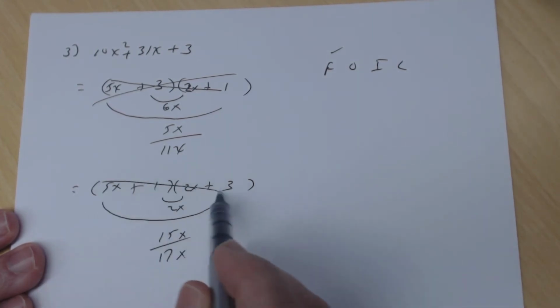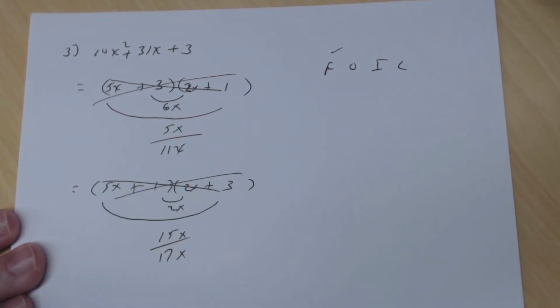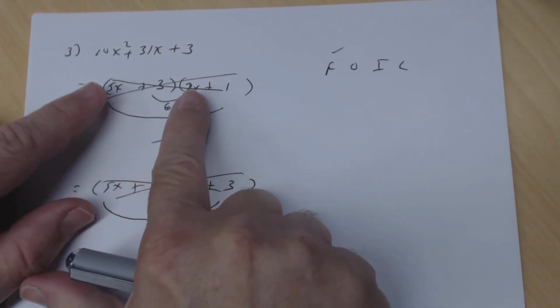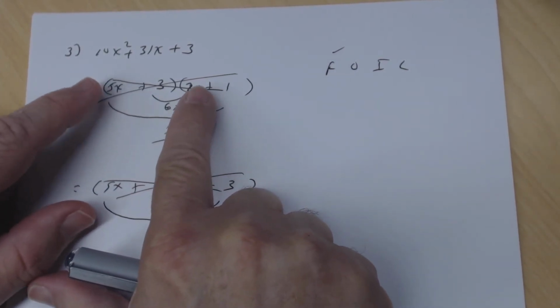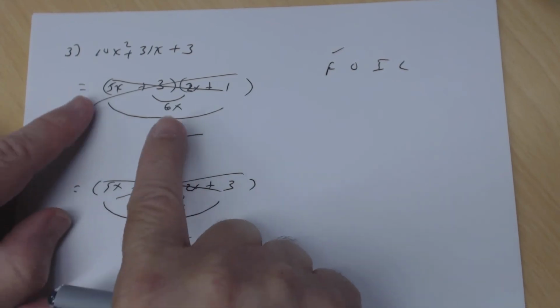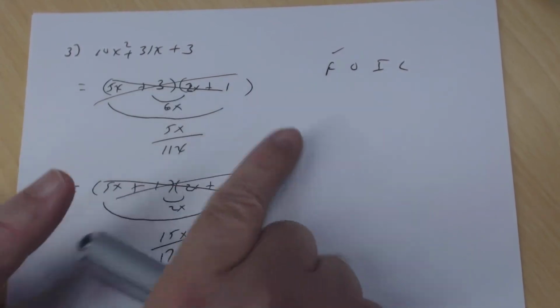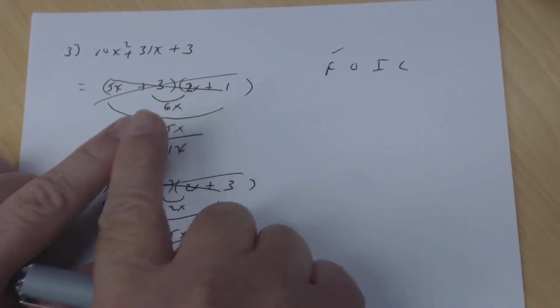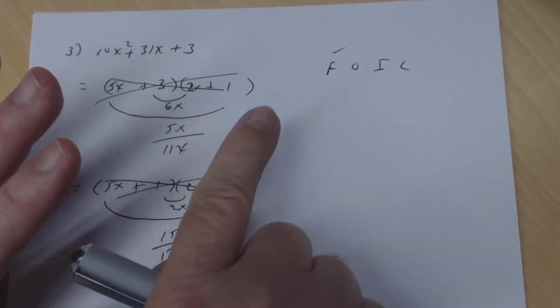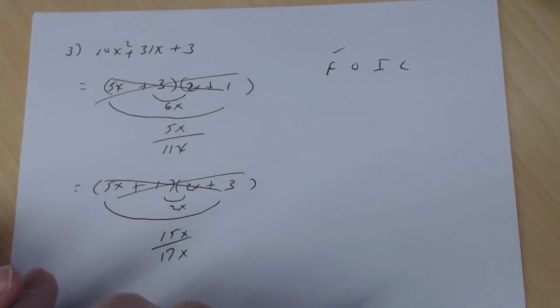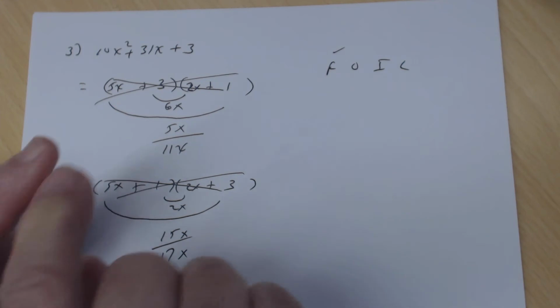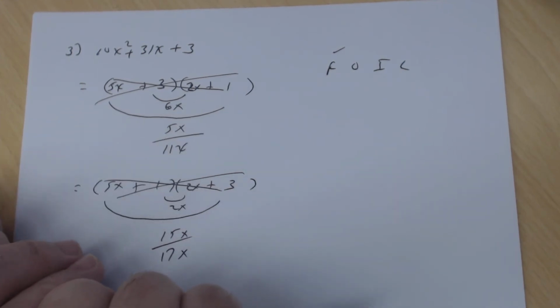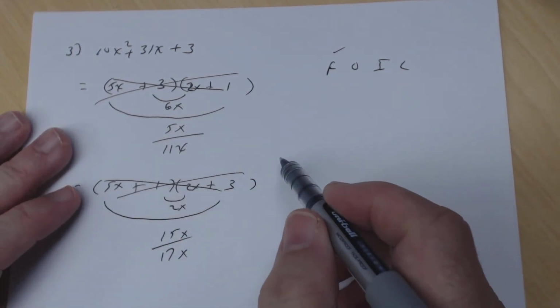That didn't work. So then you might say, well, I've used up all possibilities of 5x and 2x, and I switched the 3 and the 1. 3 is prime. There's only one possibility, 3 and 1. So then you might think, well, instead of using 5x and 2x, let's use 10x and 1x.